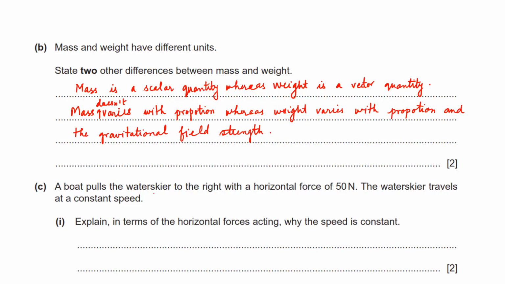So these are, you can say, the two differences between mass and weight, and you can always go with it. So remember, if you remember this formula, mass multiplied by the gravitational field strength is the weight. So mass is an inherent quantity or value of any substance, and the weight is actually the effect of gravitational field strength on it, and that basically makes it a vector quantity. So mass is a scalar quantity, weight is a vector quantity, and then mass does not vary with proportion, whereas weight varies with proportion, and with the change in gravitational field, the overall weight of that thing will change.